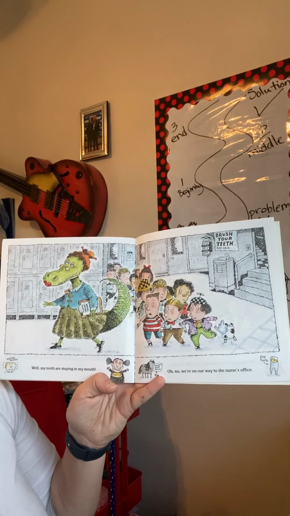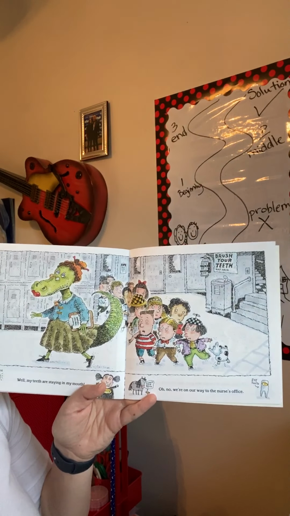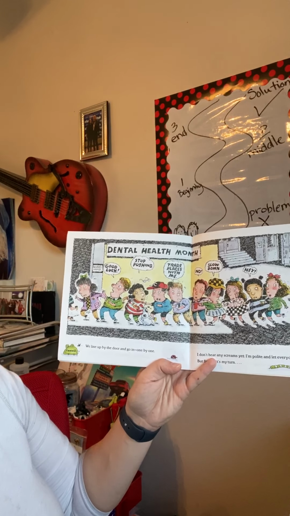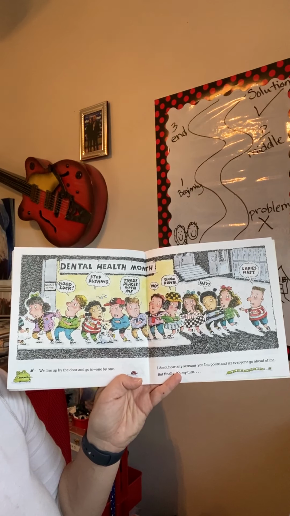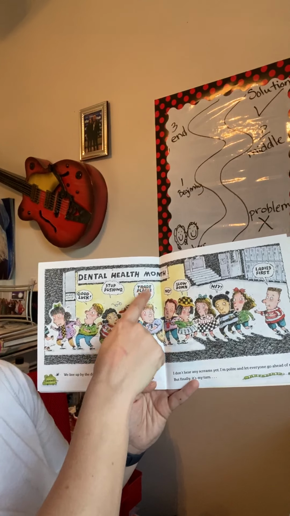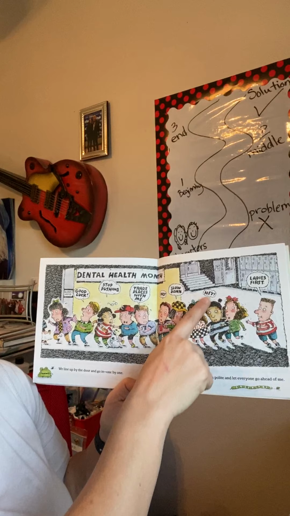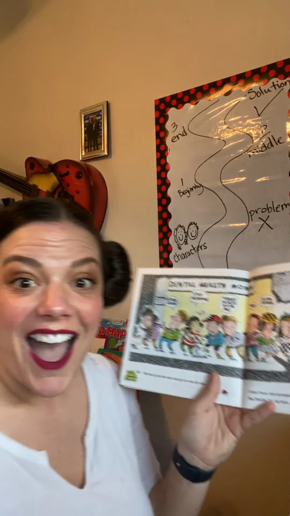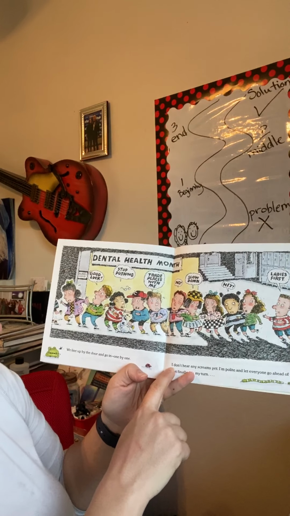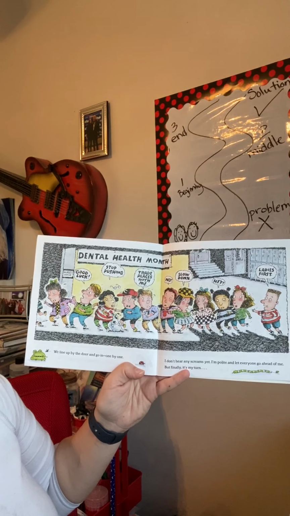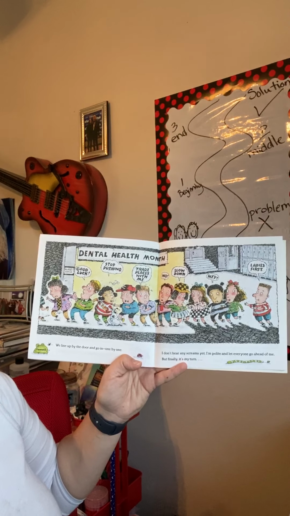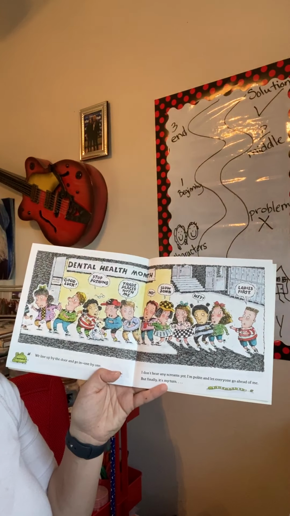Oh no, we're on our way to the nurse's office. We line up by the door and go in, one by one. They're all saying, "Good luck, stop pushing, trade places with me, no, slow down, hey, ladies first." That reminds me of something. I don't hear any screams yet. I'm polite and let everyone go ahead of me. But finally, it's my turn.